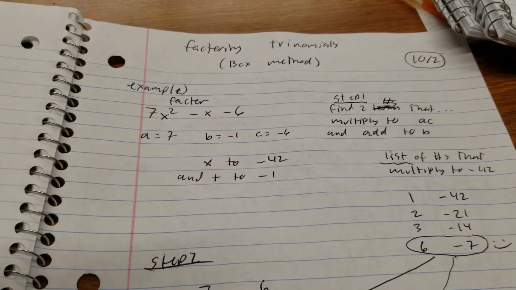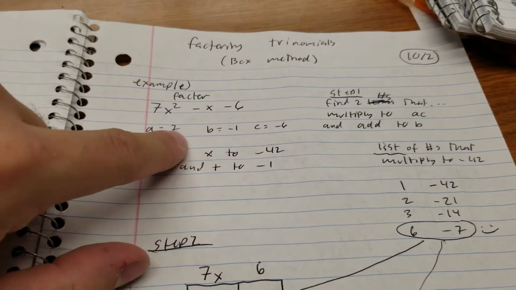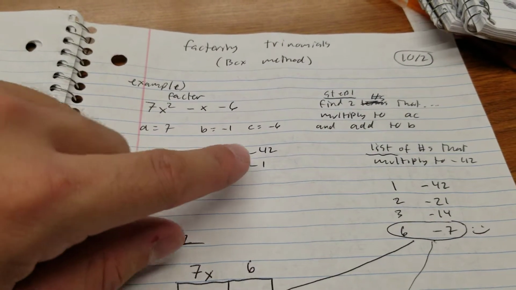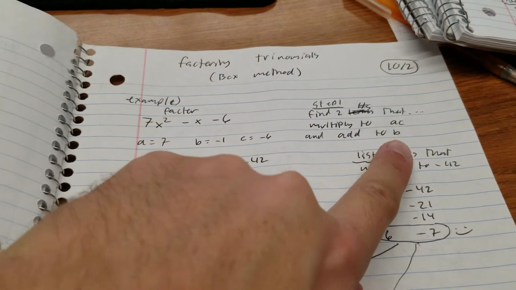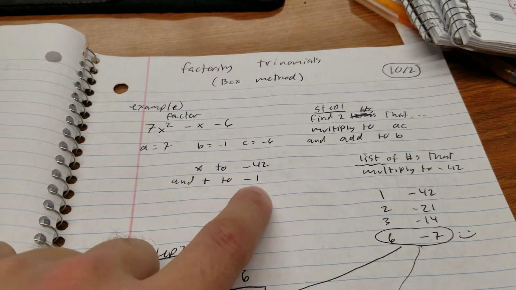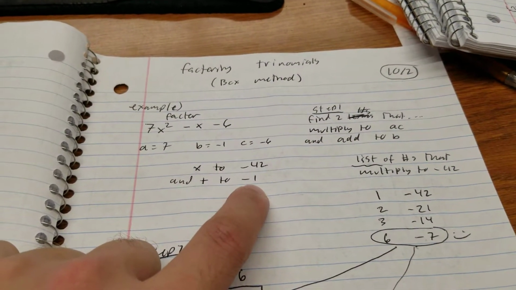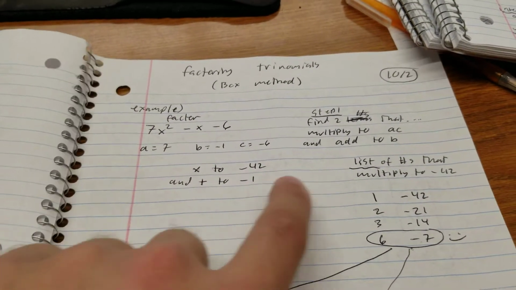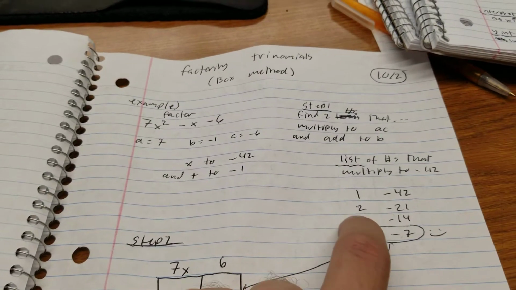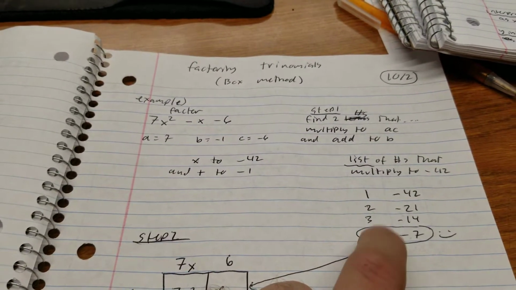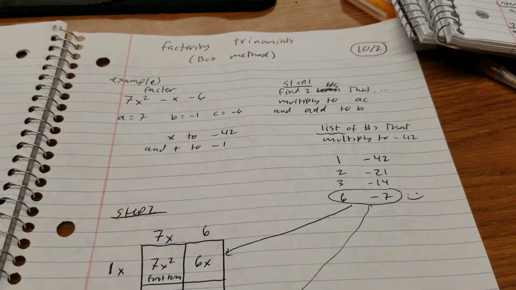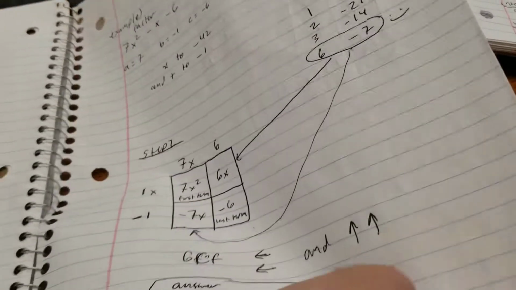So first you got to say what A, B, and C are. And you have to find what multiplies to A times C and adds to B. So I did A times C, I got negative 42. B was negative 1, so I made a list of things that multiplied to negative 42 over here. And then I kept going until I found something that added to negative 1, which was 6 and negative 7. So once you find those two numbers, that's actually probably the hardest part.